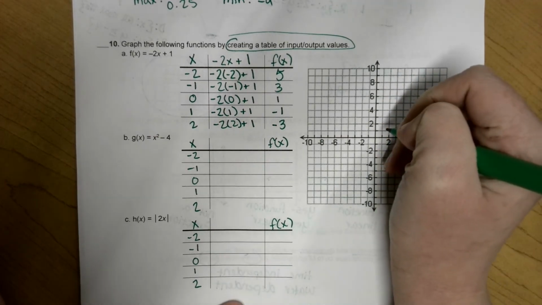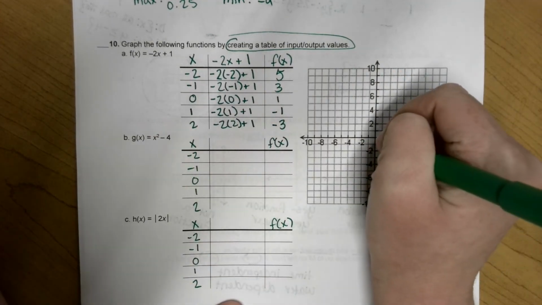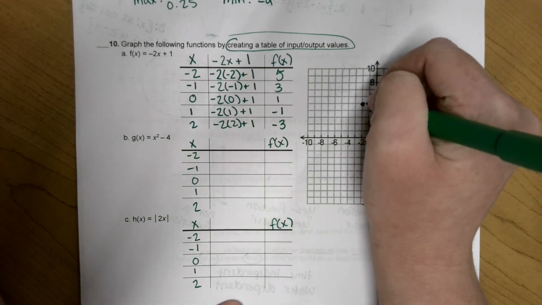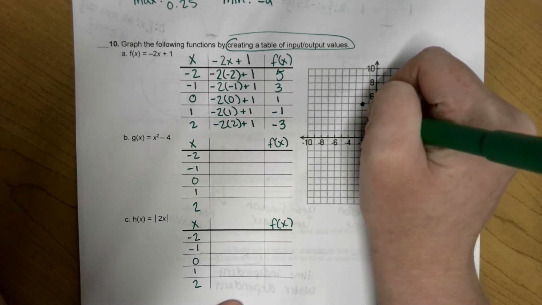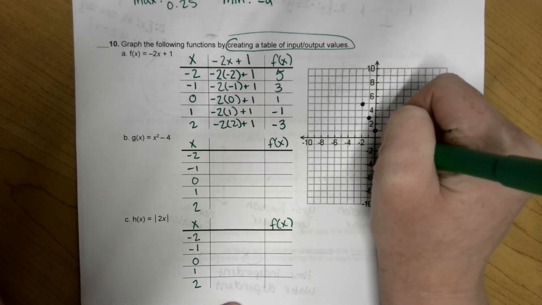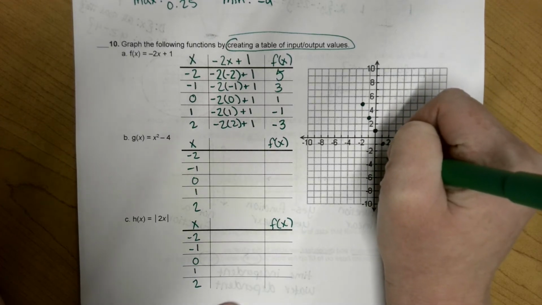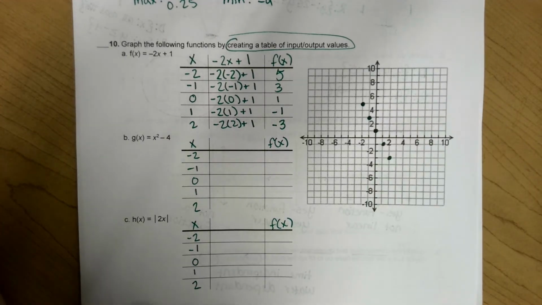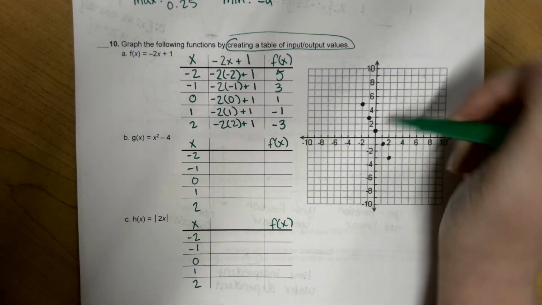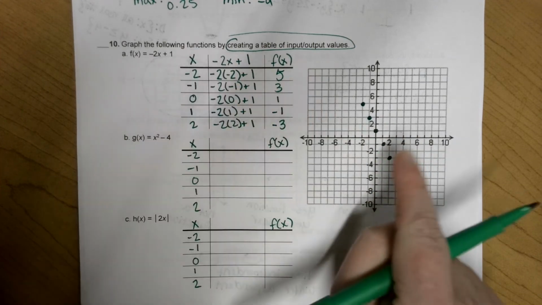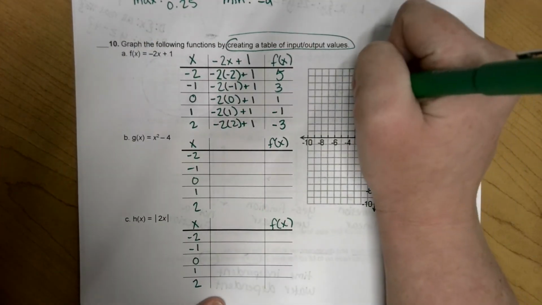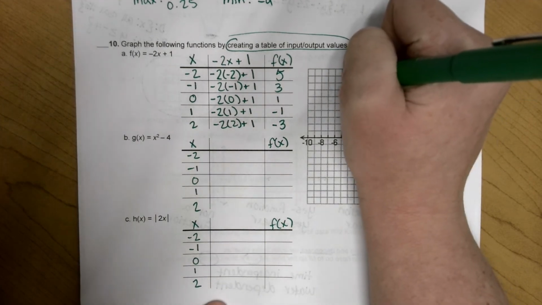Okay, so we're going to graph this. So I have a coordinate at -2, +5, at -1, +3, at 0, 1, at 1, -1, and at 2, -3. So this is a linear function. I'm sure you could tell. You can also see the slope and the y-intercept. So the y-intercept is 1. The slope is down 2 over 1, which is -2. So we can also use that to finish graphing.